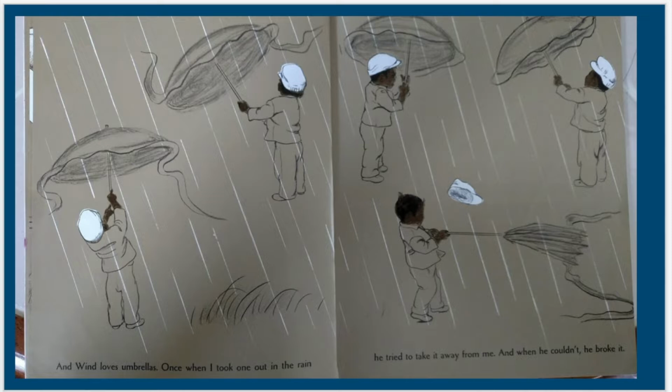Oh. The author here is referring to Wind as a person, right? When the author refers to Wind as a person, he is letting us know that Wind is a character in this story. What examples from the text tell us that Wind is a person? Did you look at the way Wind is written?